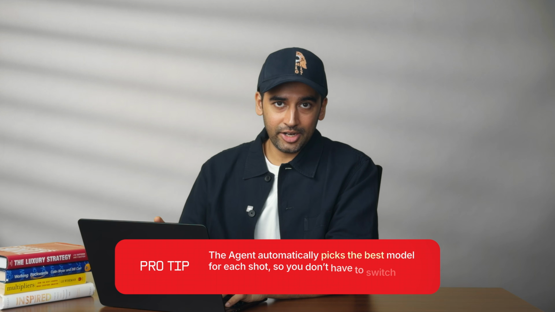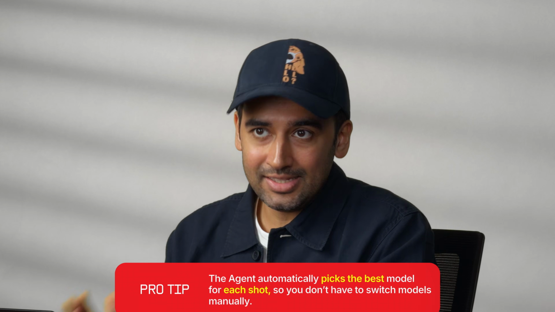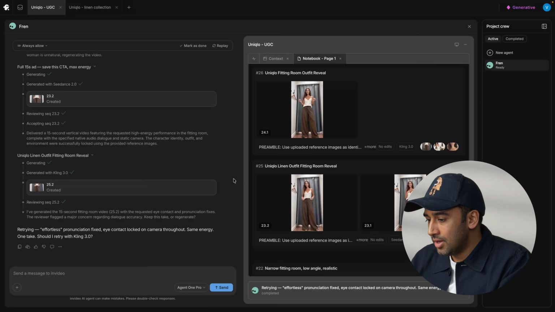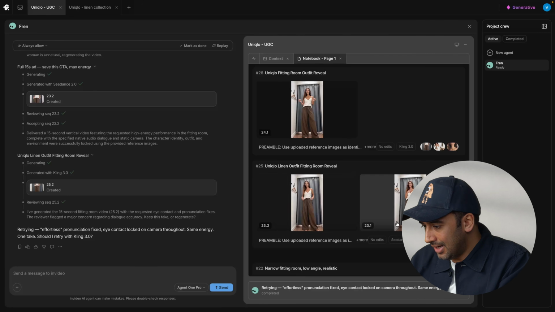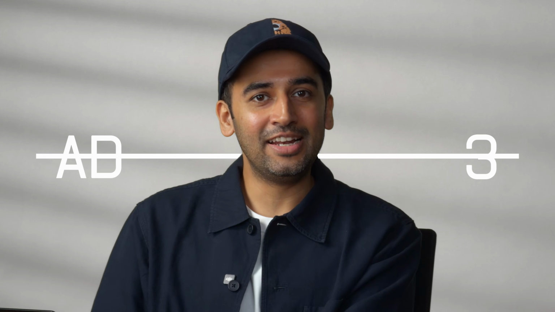Now the agent will automatically use the best video model out there to generate the video, but for this one, I wanted to compare specific outputs from Kling and Seed Dance, so I told the agent to do that. Now it's pretty cool that everything remained consistent, irrespective of what model I used. The face, the dress, all of it is just completely consistent, and I've reached a place where I was happy with the UGC ad. That's a wrap on ad number 3. Moving on to the final ad.